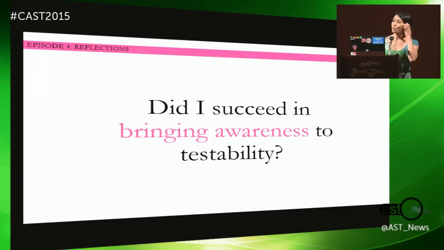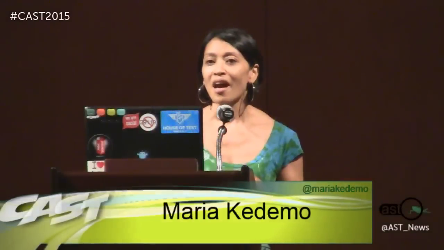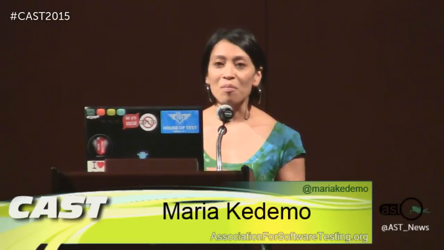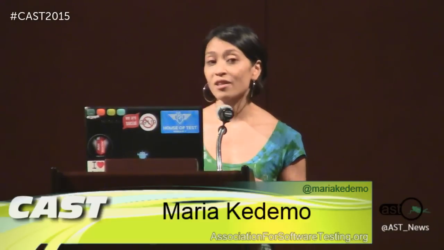So, to be able to know if I actually reached my goals, to bring awareness to testability and perhaps increase testability, I needed some way to evaluate my goals, some kind of way to measure them. And at first, maybe very naively, I thought I could measure testability by how frustrated my testers were. I mean, there seemed to be a correlation between frustration and low testability. But if you look at the opposite, non-frustrated testers, does that really mean that we got high testability? It's a lot more complicated than that. So testability is affected by a lot of different parameters.